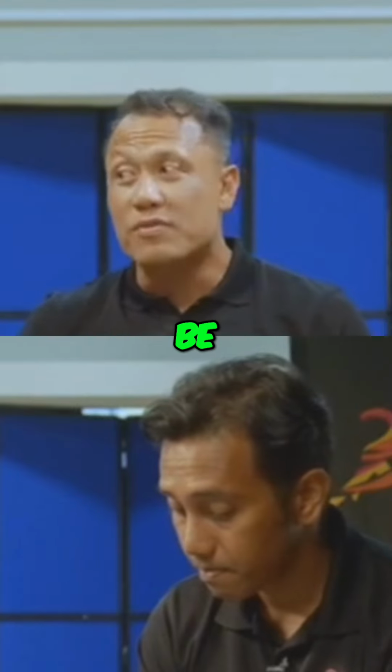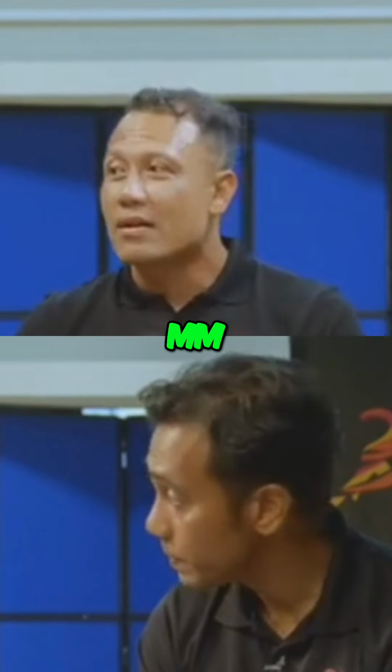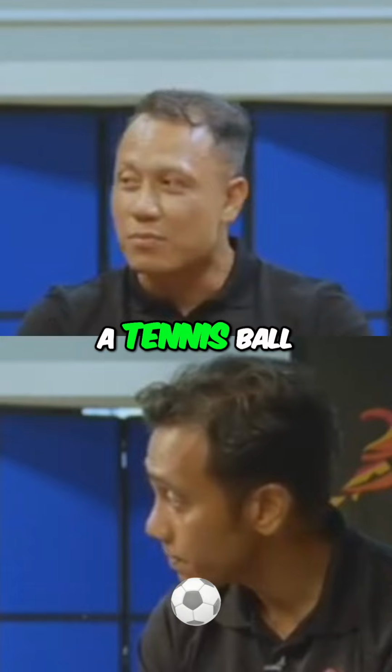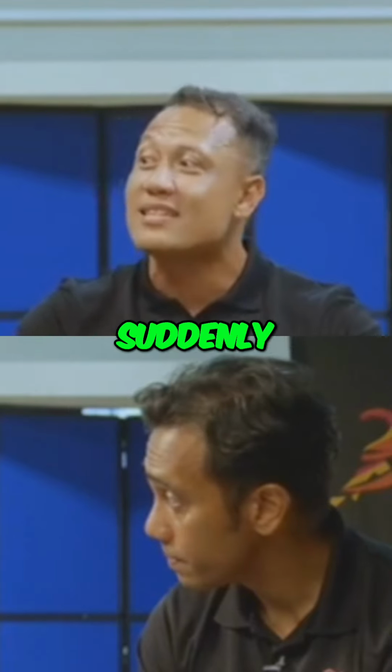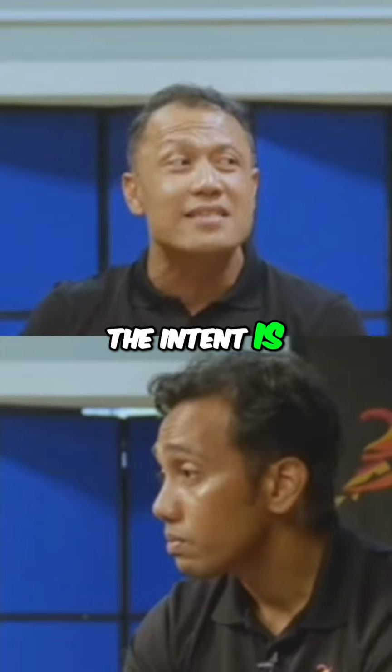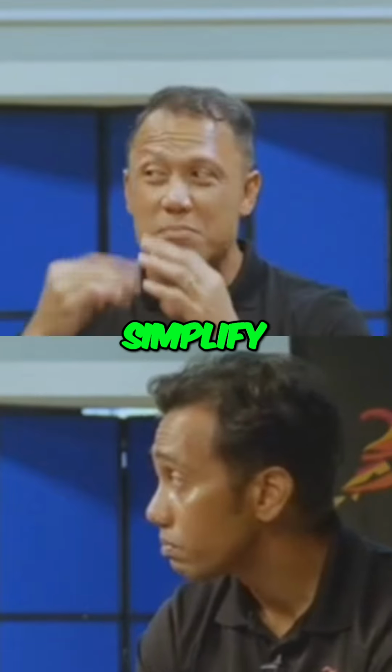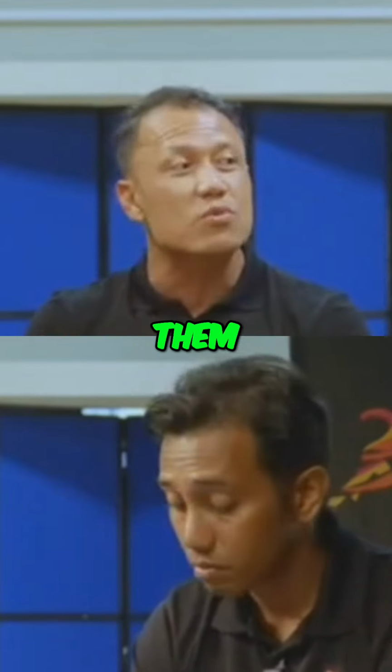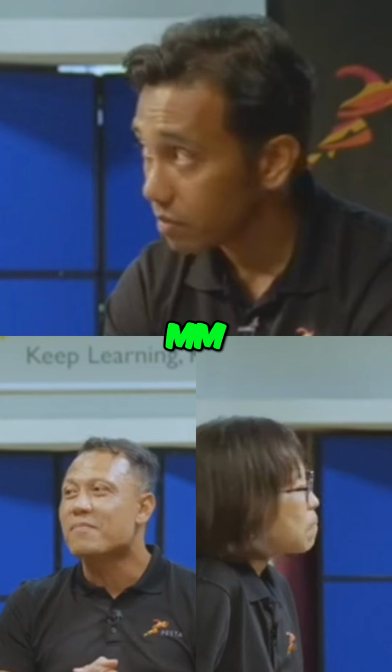Yeah. So that could be for the beginners as well, right? They can also practice with a tennis ball, even though it might be harder, but you might suddenly see them using a different part of their foot to do it. Yeah. So the intent is slightly different this time around. It's not to simplify the task, but to expose them to more movement patterns.